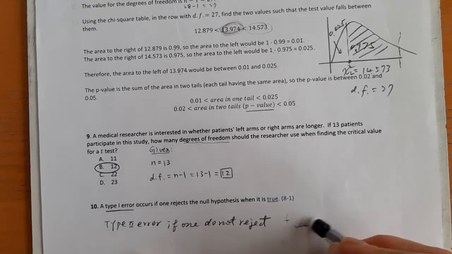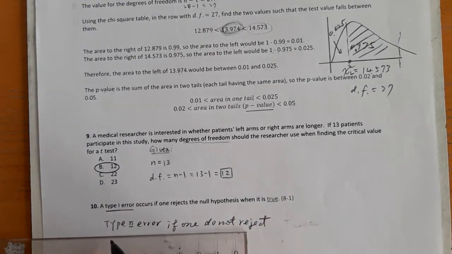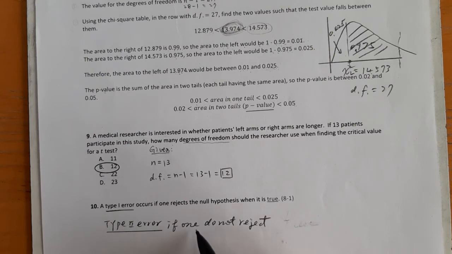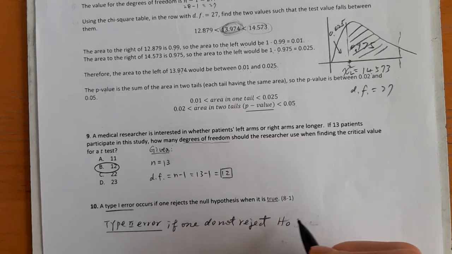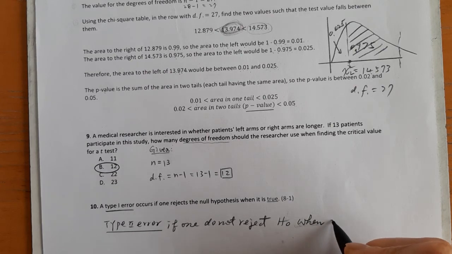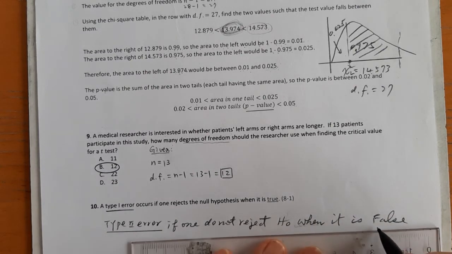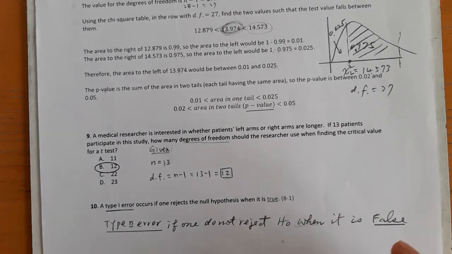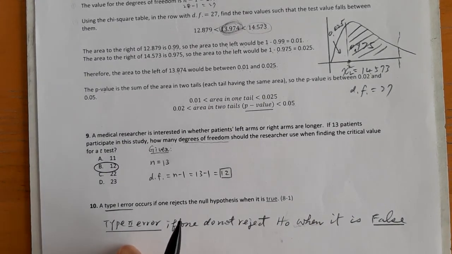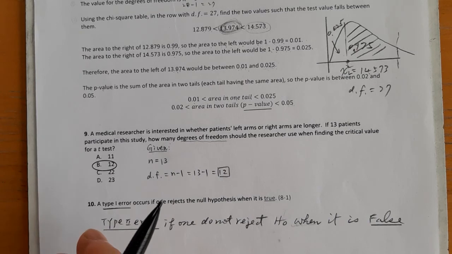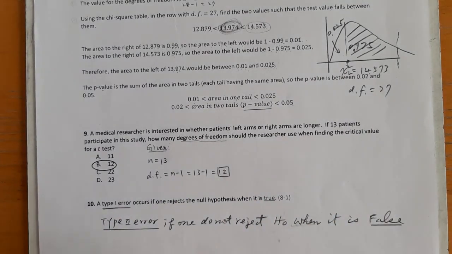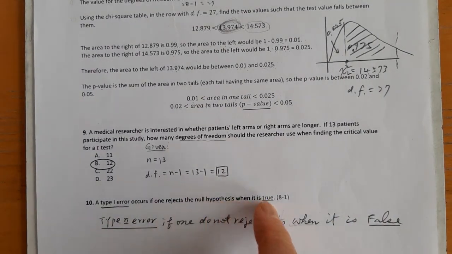That is an error we call a type 2 error.